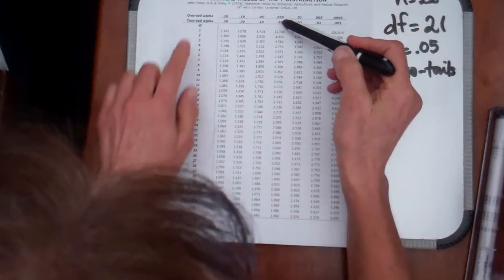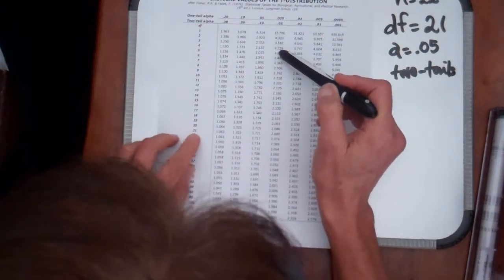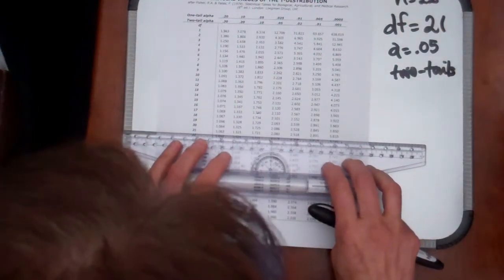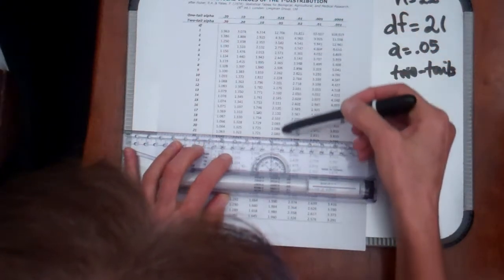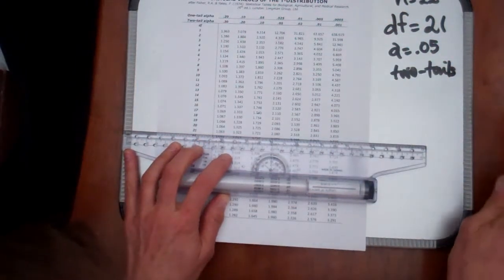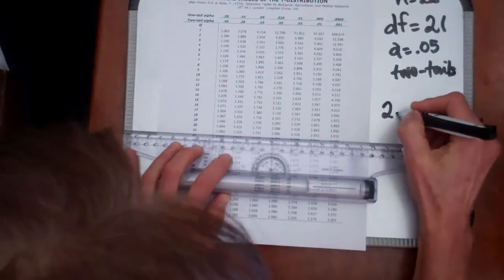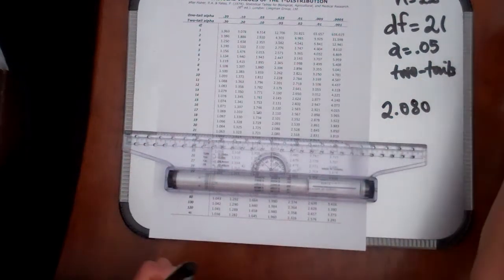Two tails. Okay, so let's find that value. Let's go to 0.05 two-tail alpha, right? And we go down to 21. All right, so here we have 21, two-tail alpha of 0.05, and your critical value is right here. You see it's 2.080. Easy, right? Let's find another one.